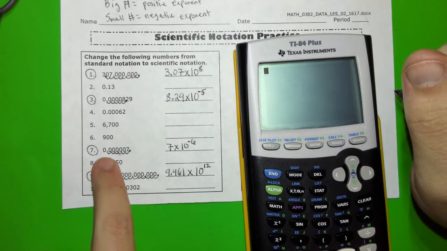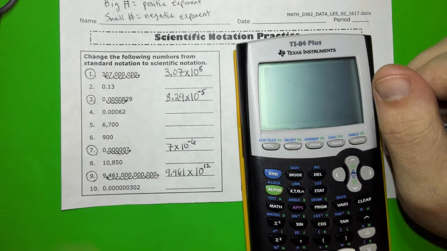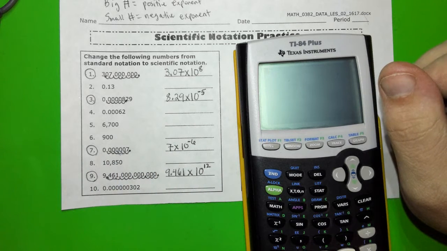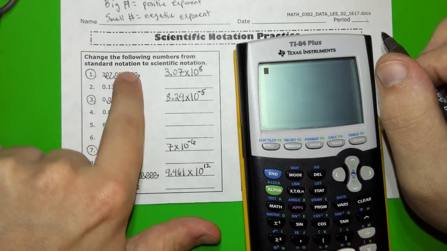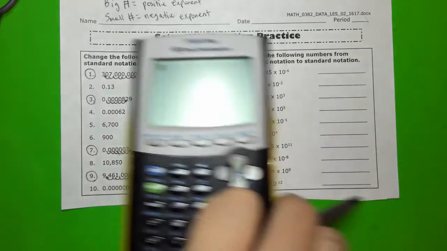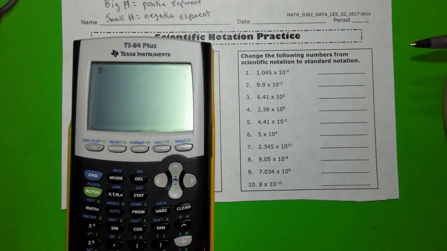Okay? But you know from what we did in class and from following my example here that this is the correct answer. Okay? And so those are 4 examples for you going from standard notation to scientific. Now we're going to do some examples going from scientific back to standard.